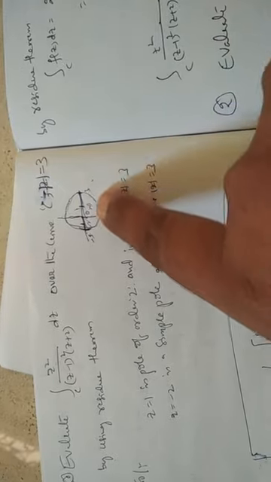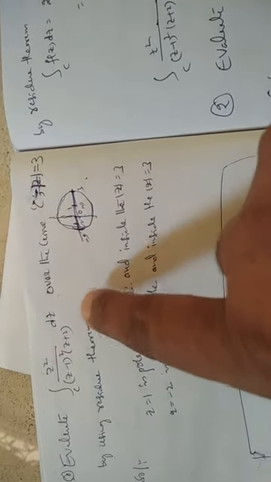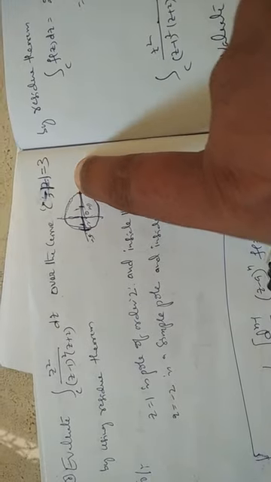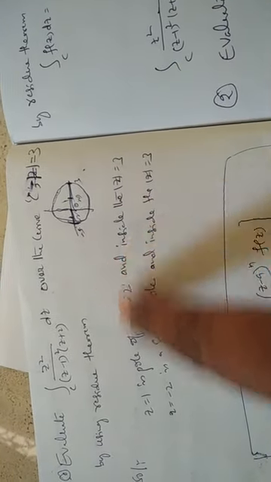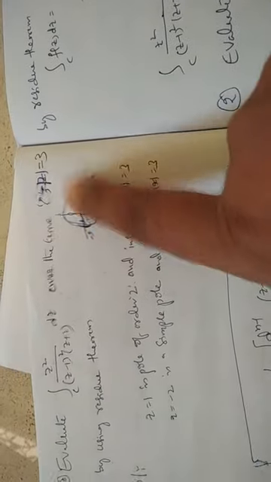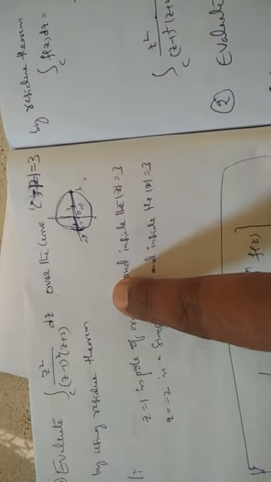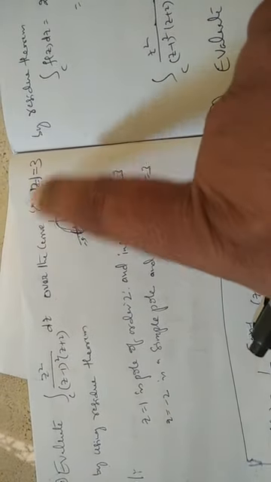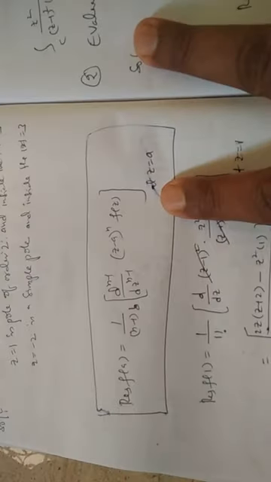To evaluate this integration, we need to find the residues only at points inside the given curve. If we had another point, for example z equal to 4, with a factor z minus 4, then z equal to 4 is an outside point. By the residue theorem, only the singular points inside are considered. For outside points there is no need to find the residue. We only consider inside points to find the residues, and we use those residues to find the integration value.